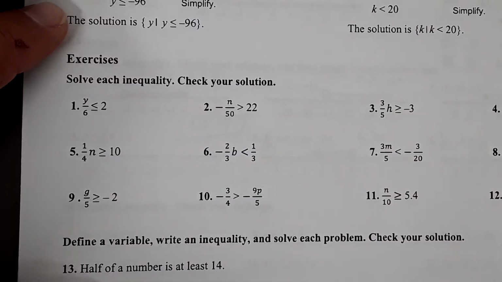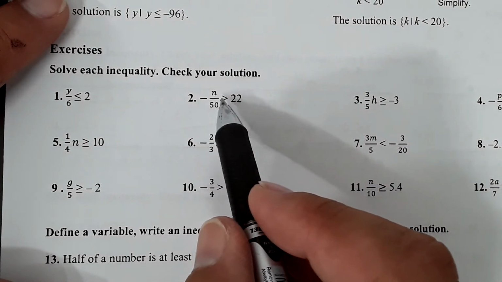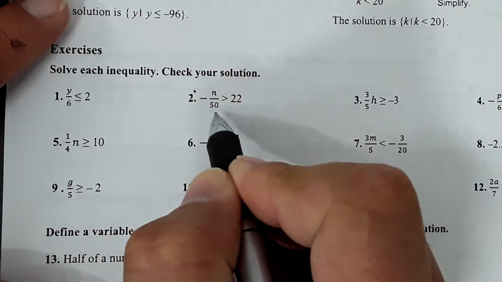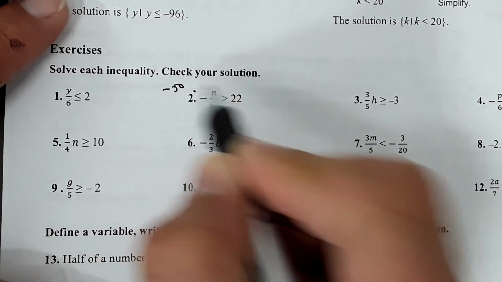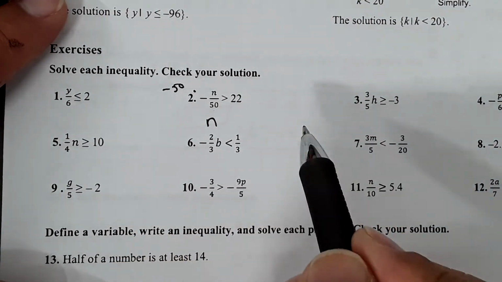So about as hard as it might get. You got to remember that rule, the golden rule. Number 2, n is being divided by negative 50. I can think of it that way. So I'm going to multiply both sides by not just 50, but negative 50, and that will cancel out the 50 and the negative and leave me with just n.